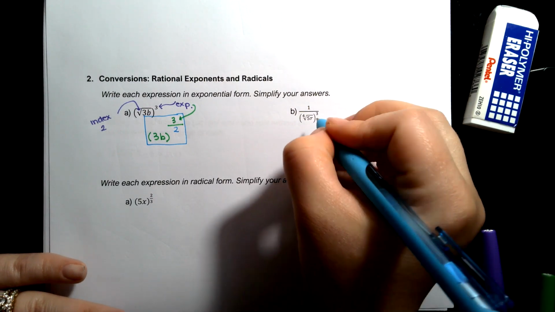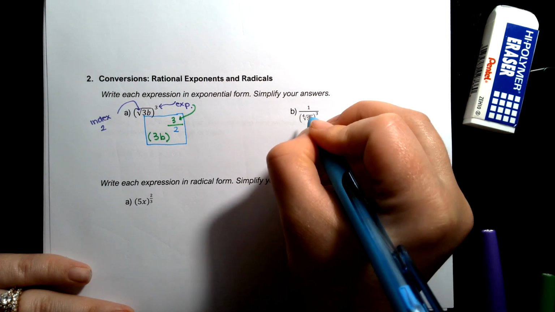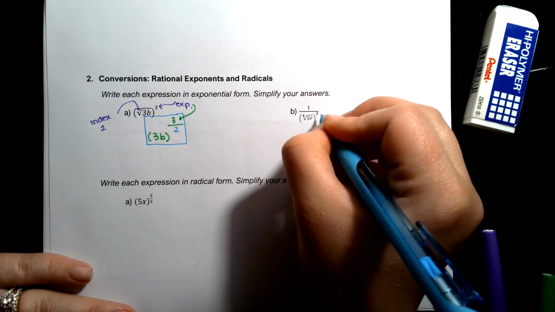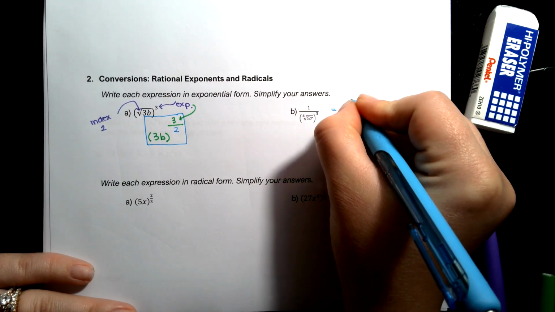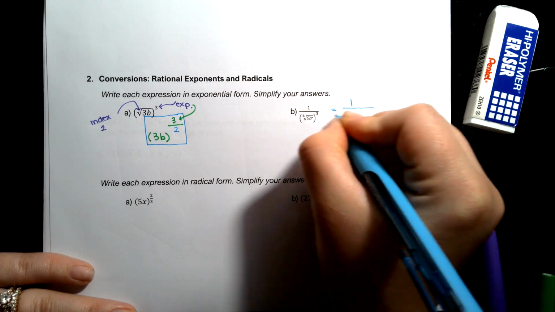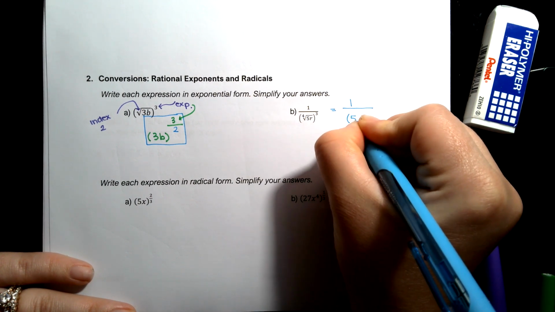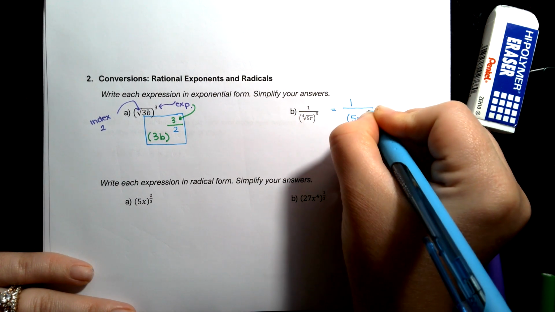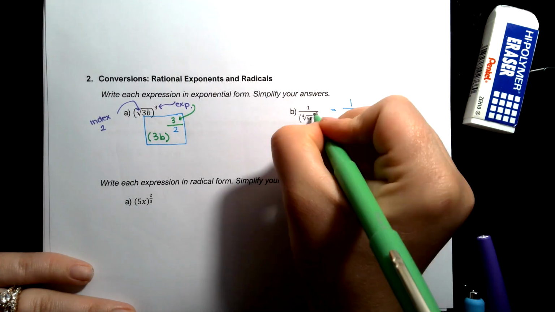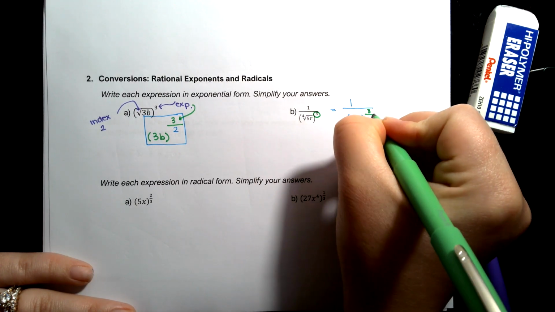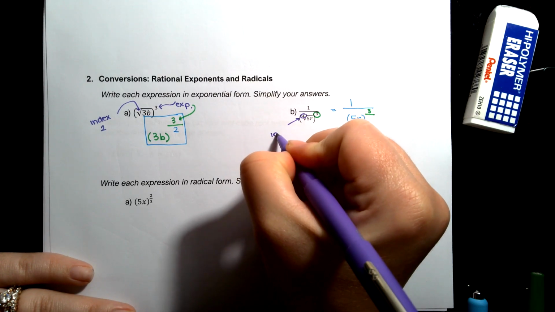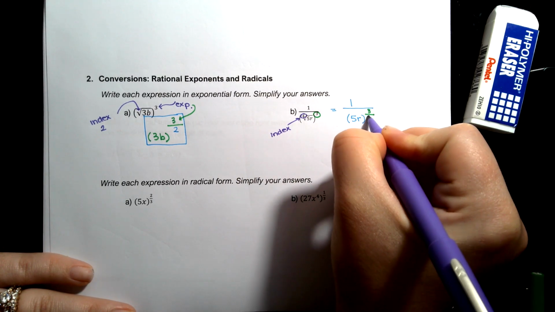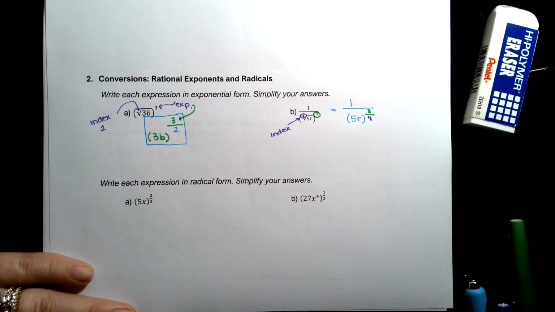Okay, now on this one here, notice immediately that you have in your denominator your radical, okay? So we're going to keep it there just for a little bit. And we see an exponent, and we see 5r, so 5r needs to be in a bubble. The exponent is 3. And the index is 4. Now remember, index always goes in the denominator.